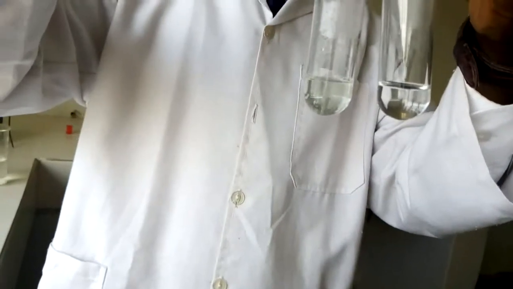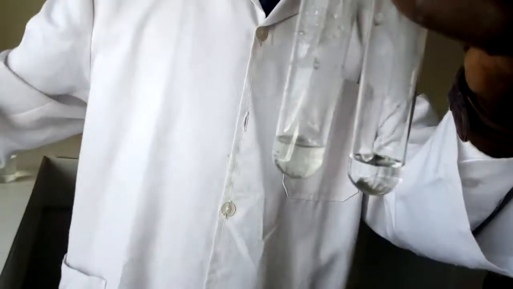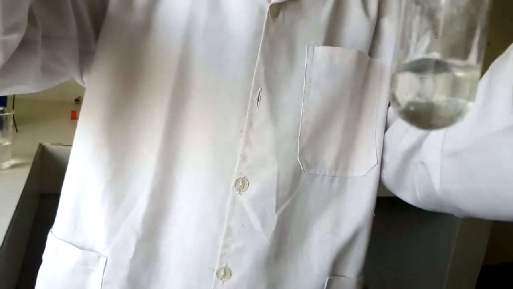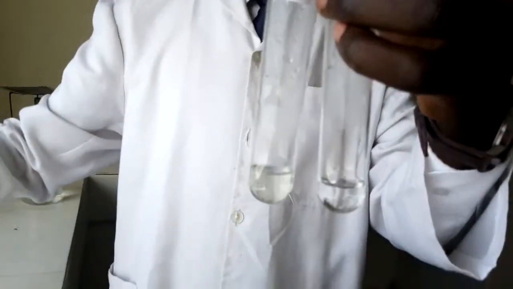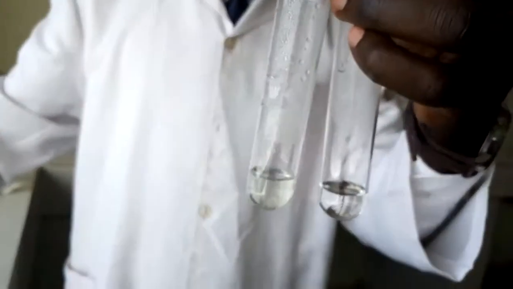I'm still adding some more. No more fizzing. I want to be sure that fizzing has completely stopped. You can see there's no more fizzing. Then I can leave it at that point. Go to the next one again.